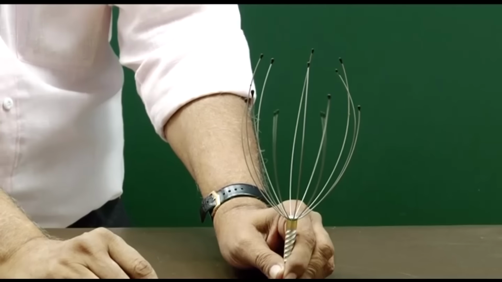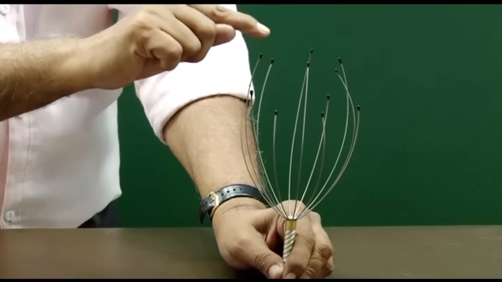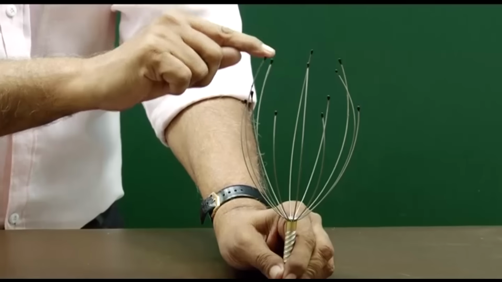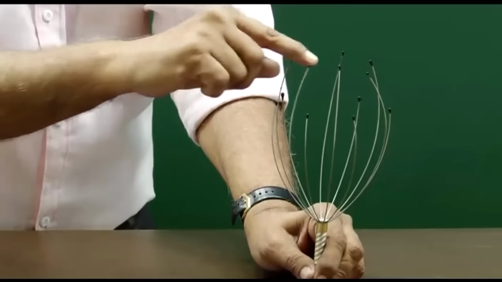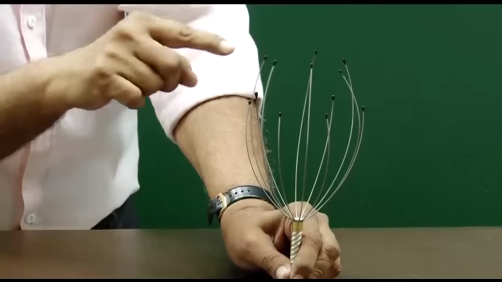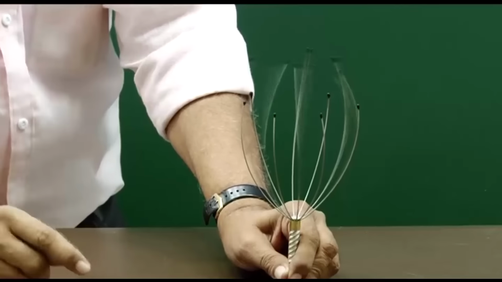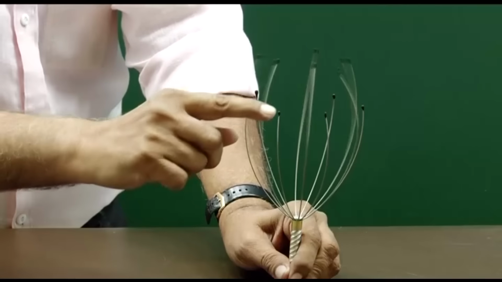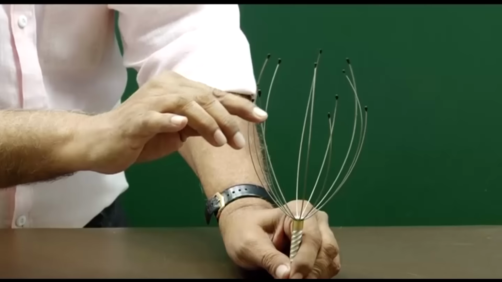So, if the frequencies are close, like this one, the frequencies are the same. If I vibrate, this is the external frequency, and this vibrates at its natural frequency, and they match. The same thing happens when I start with the smaller one.